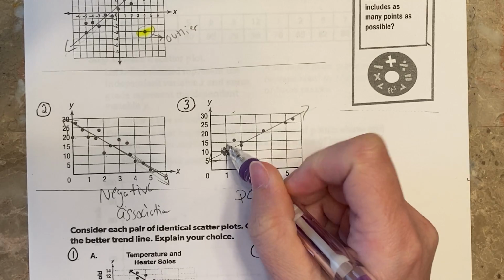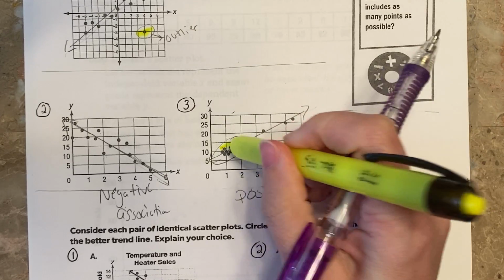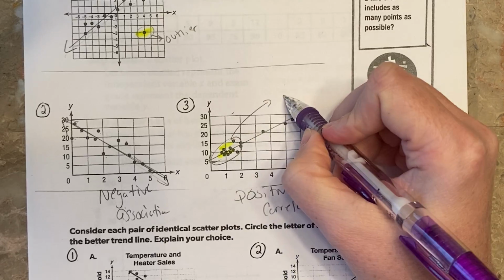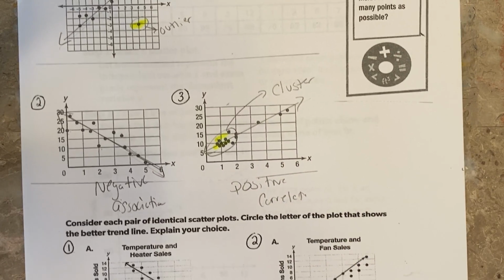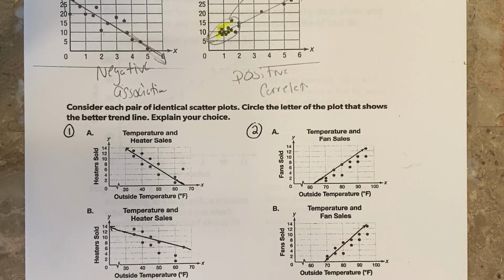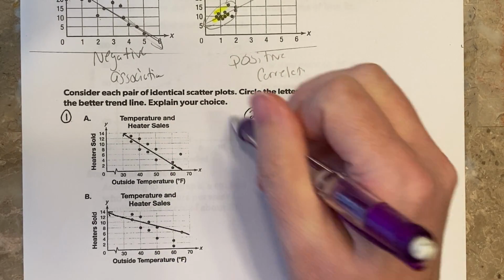Okay, and I want to point out one thing over here. If you notice, these dots are all together. We learned that word the other day, and that was cluster. That was cluster.